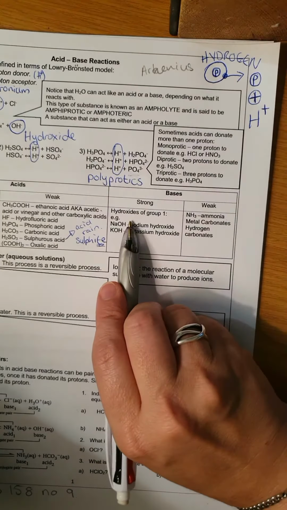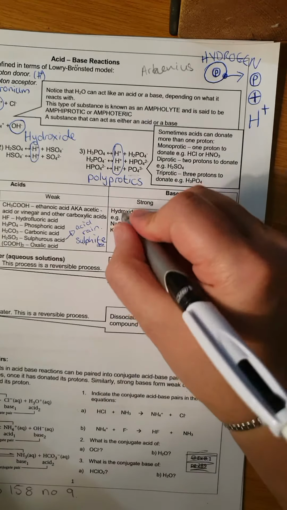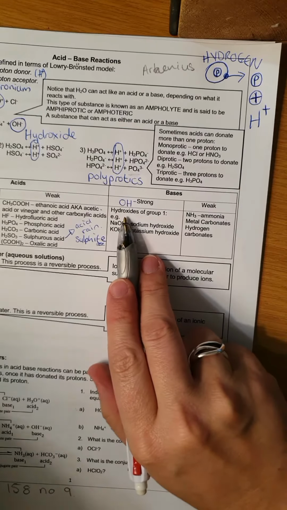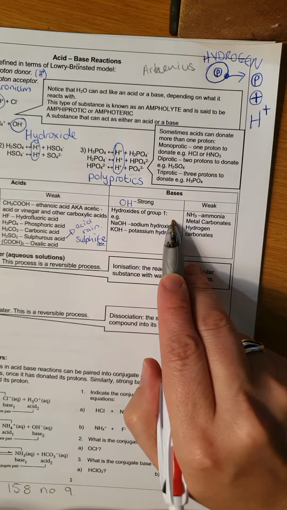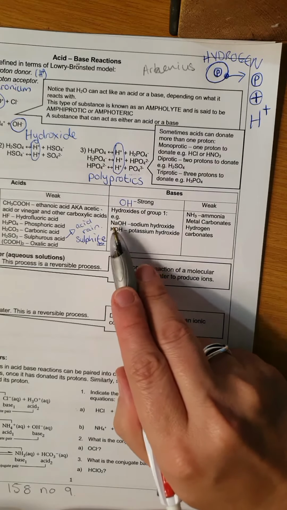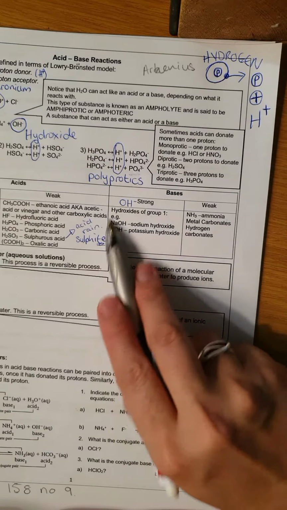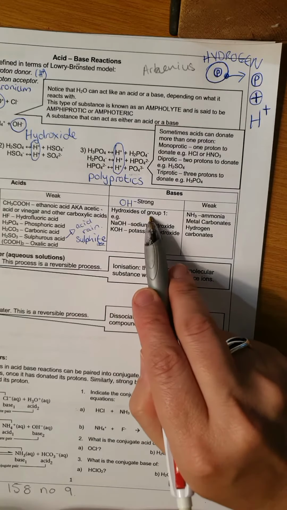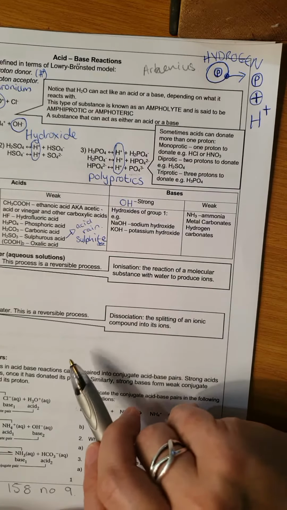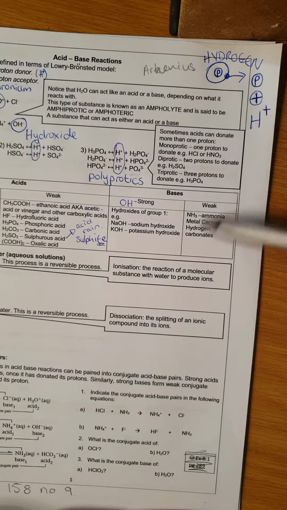So we're looking at hydroxide. So remember, hydroxide is an OH minus. So we're looking at any hydroxide that is bonded to any of the group 1 metals. Okay, so sodium, potassium, lithium, all of those are then considered as strong. So hydroxides with metals of group 1. Okay, and then everything else we are going to consider as weak. So ammonia, weak.